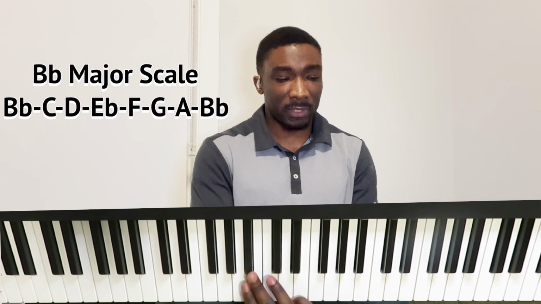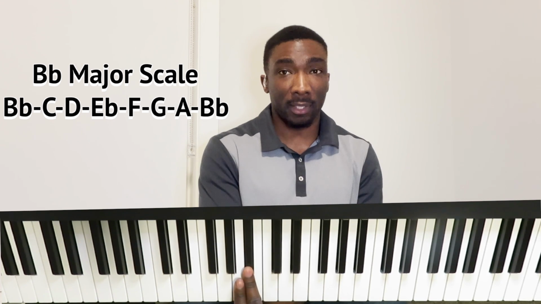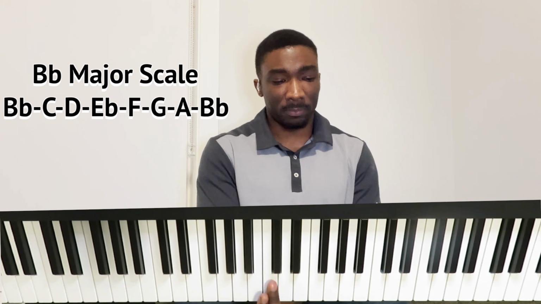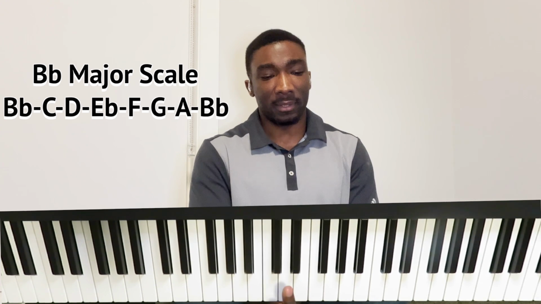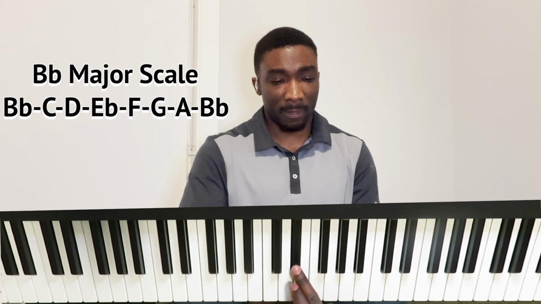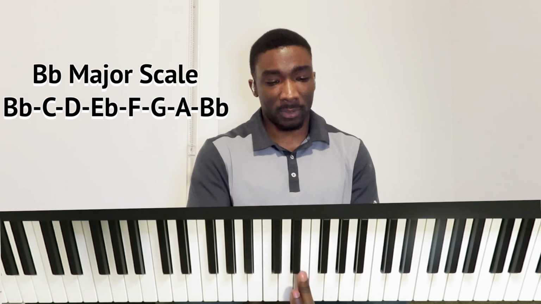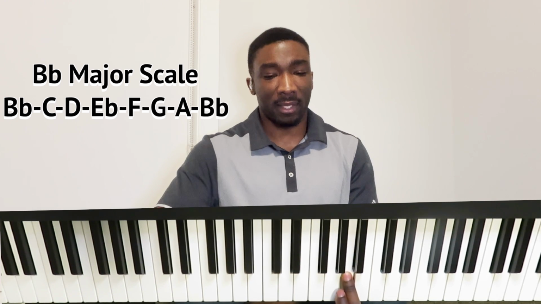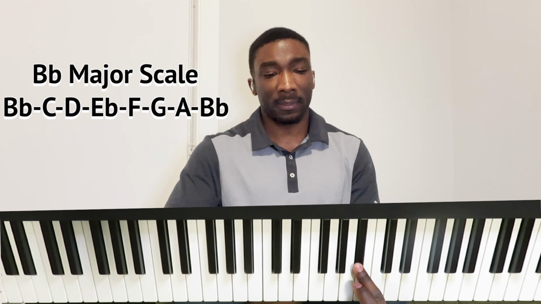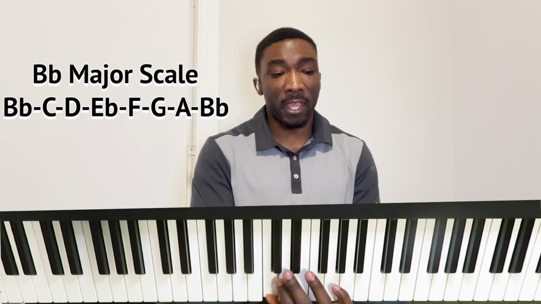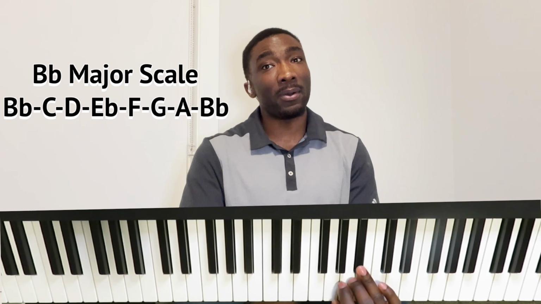Let's do another example using B flat. So if we start on B flat, here we can go two whole steps. So C is a whole step, D is a whole step, then a half step carries us to E flat, then three whole steps, so we skip this note, F, G, A, and then a half step, B flat. So to play the B flat major scale, do, re, mi, fa, sol, la, ti, do.